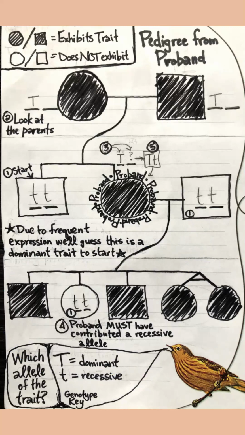Because of how frequently this trait is expressed, I'm going to start off with an assumption that this is a dominant trait. If, as we go along, that doesn't work, we can always switch and say maybe this is recessive, and see if that makes sense. So you look at the 3 people who do not express the trait in this pedigree: the proband's elder sibling, the proband's mate, and their second child. If this is a dominant trait, then all 3 of those people have to have 2 recessive alleles.